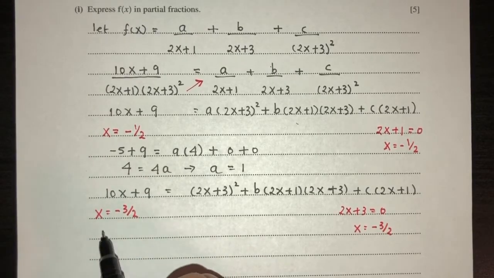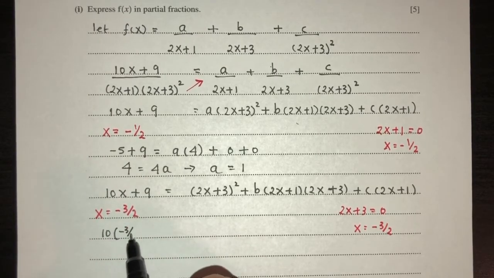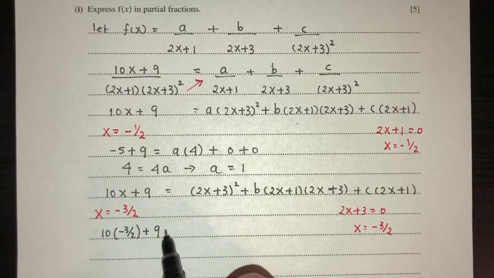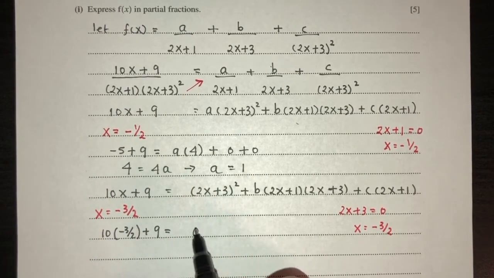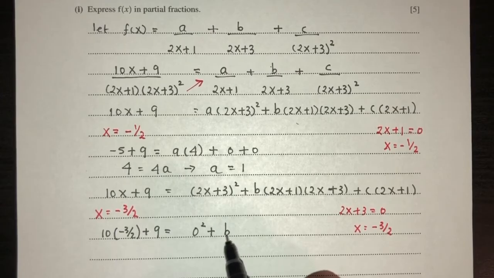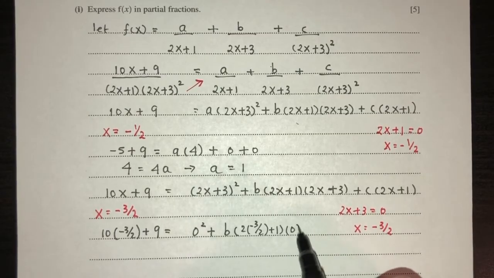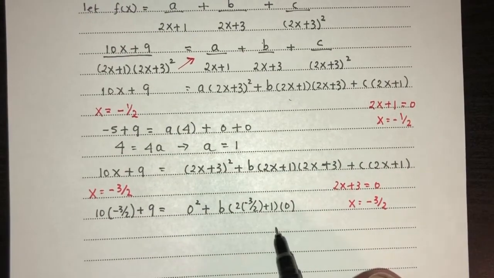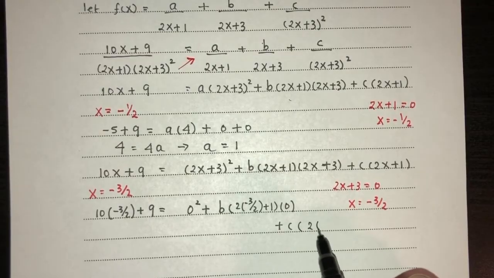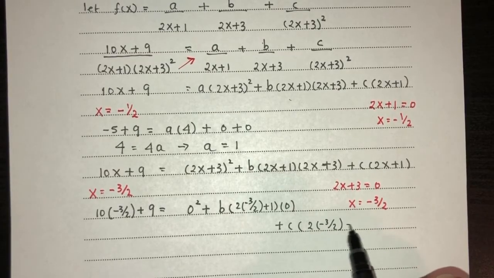So that will be 10 times minus 3 over 2 plus 9 is equal to what? This will be 0 square plus b times 2x plus 1, but that will be 0. So this will be remaining, which is plus c times 2 times minus 3 over 2 plus 1.